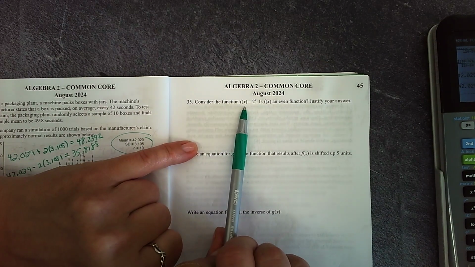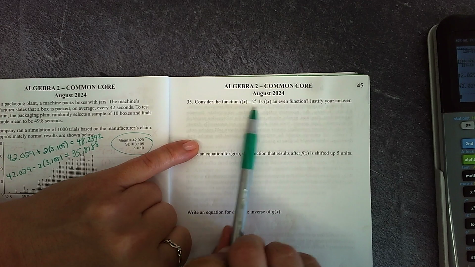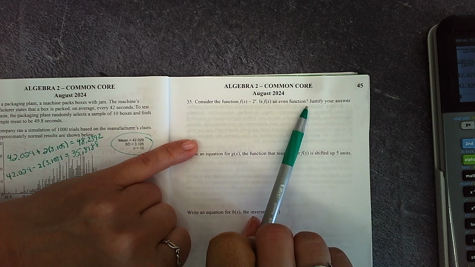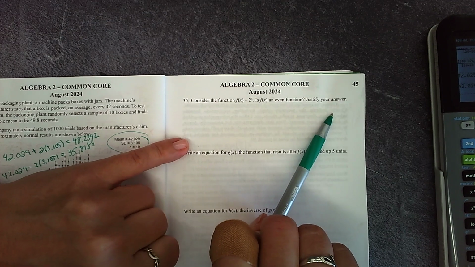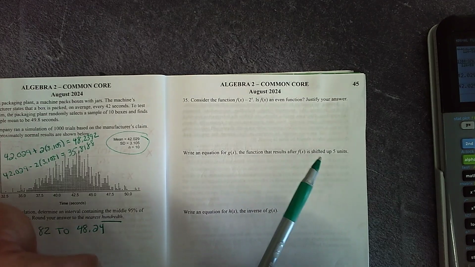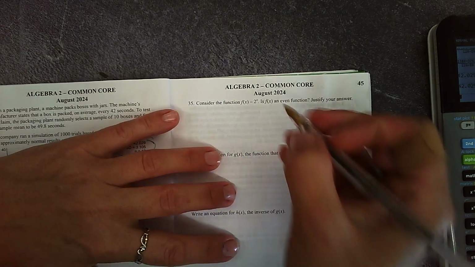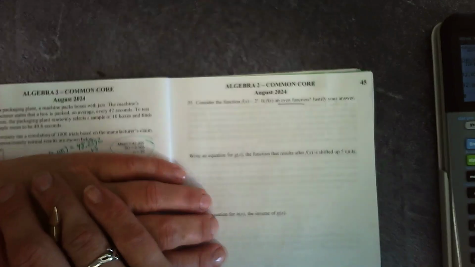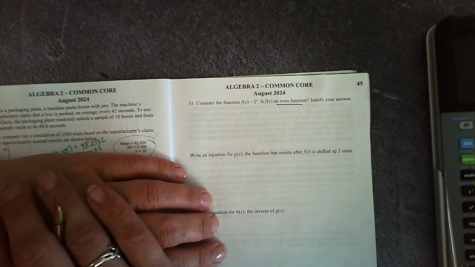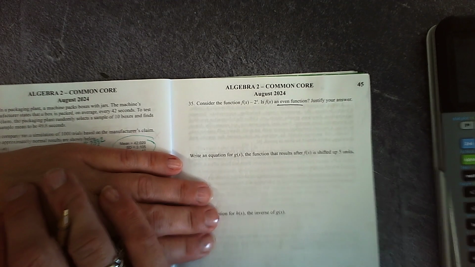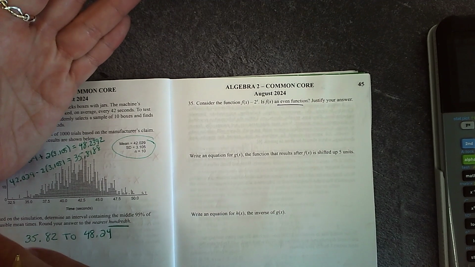Consider the function f of x = 2 to the x. Is f of x an even function? Justify your answer. So there are two ways of doing this. For even or odd, you're basically going to plug in negative x.